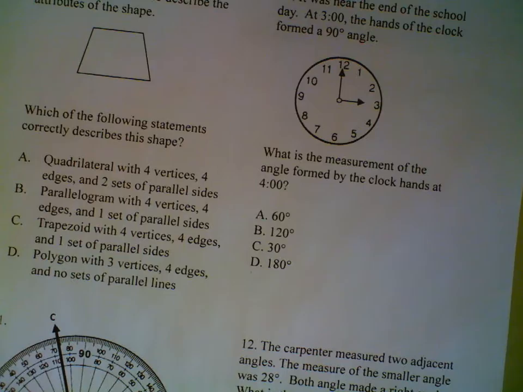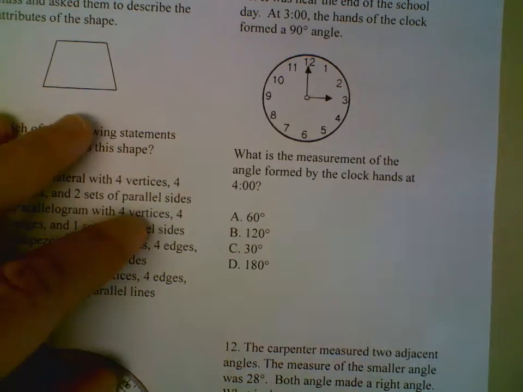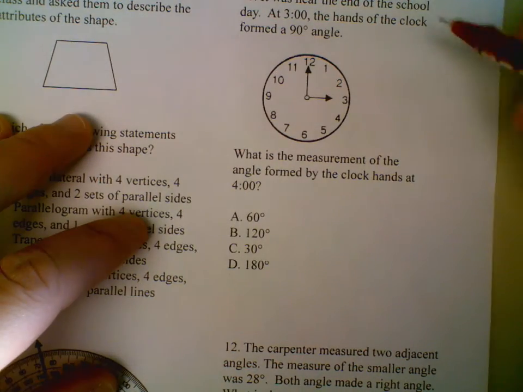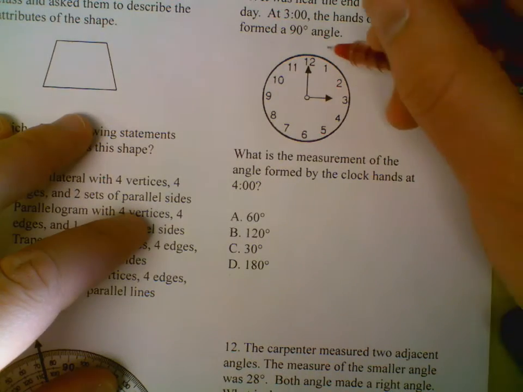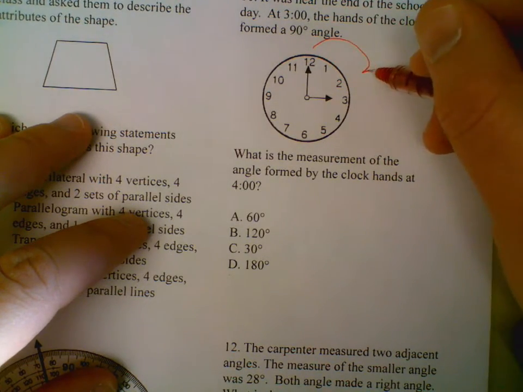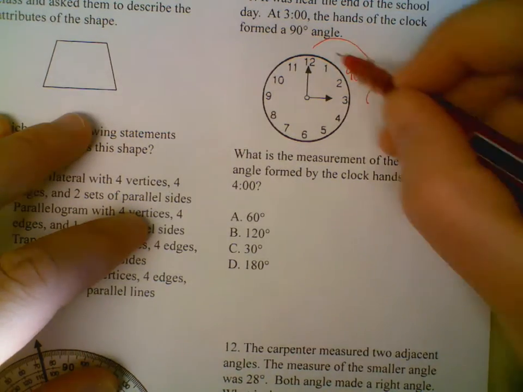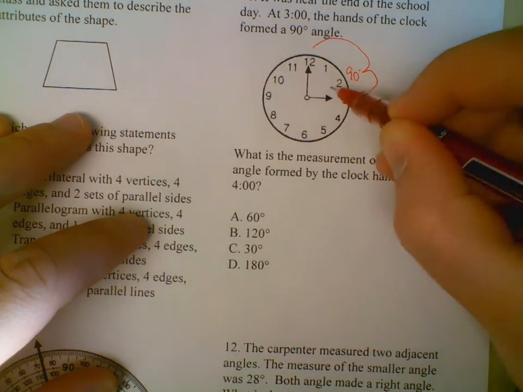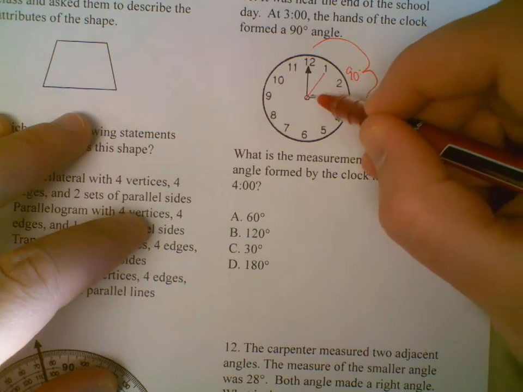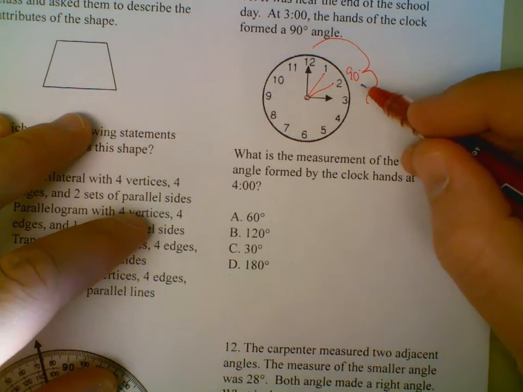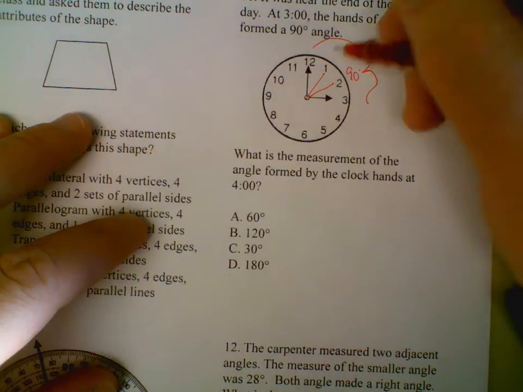Let's talk one more here. The clock. So you know that this is all 90 degrees, right? From 12 to 3. And if all the hours are equal, I think that means that you could just do 90 divided by 3, right?